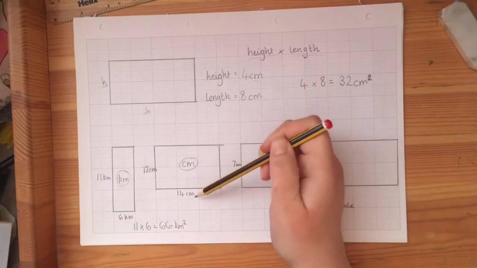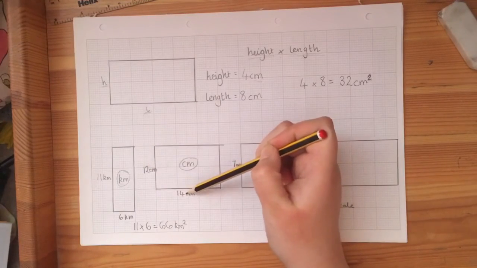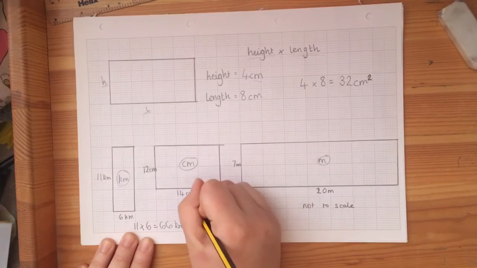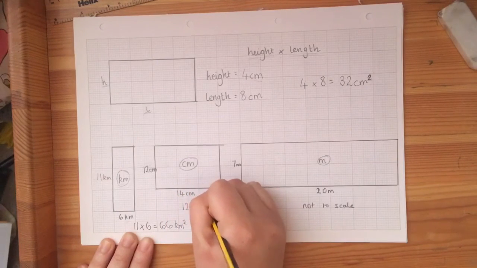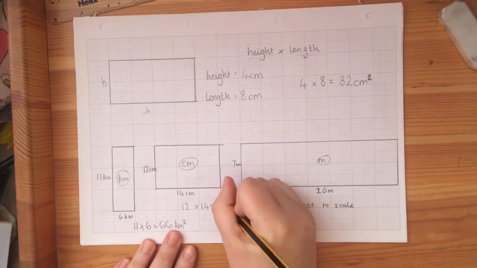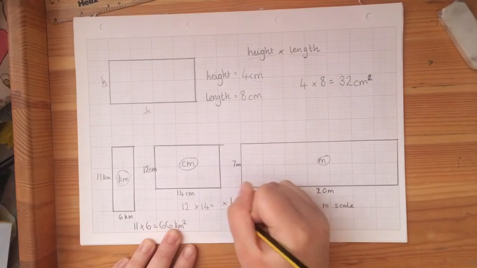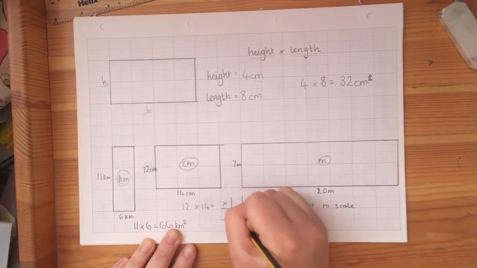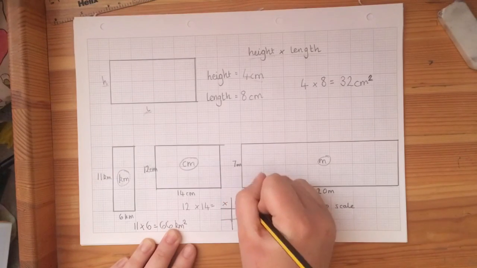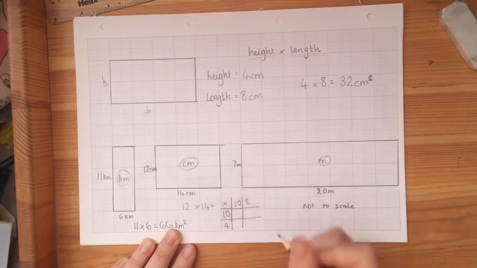For this one I can see clearly on each measurement and in the middle. So I'm doing 12 times 14. You can do grid method if you like for this one. I'm going to do it just so that it's clear for you to see what I'm doing for each step. Let's draw it out first. I'm going to split 12 in the top into 10 and 2, and 14 down the side into 10 and 4.